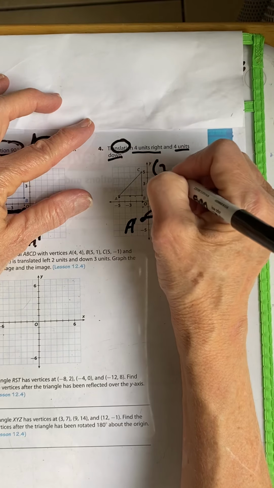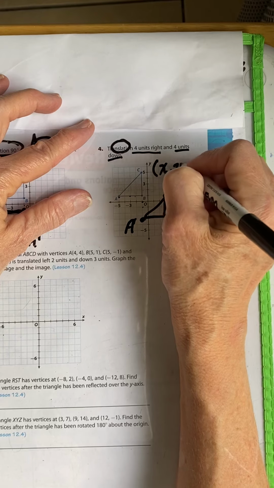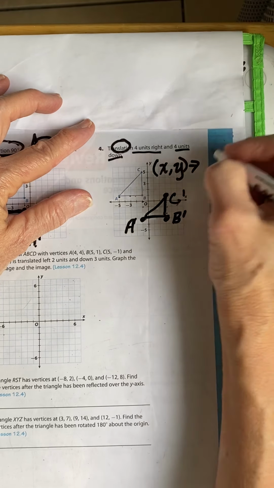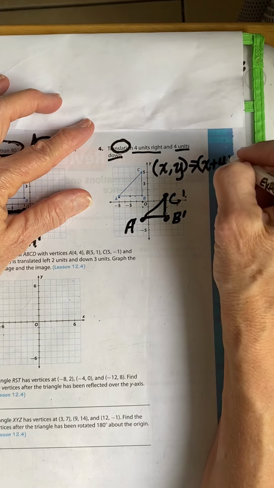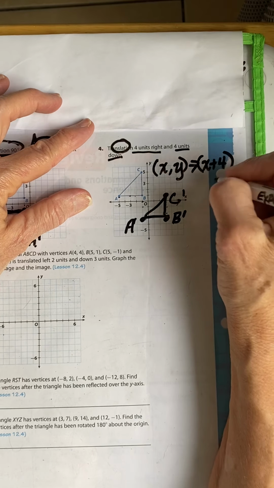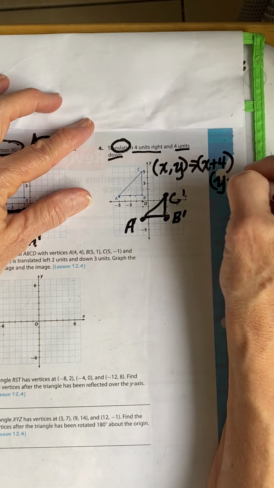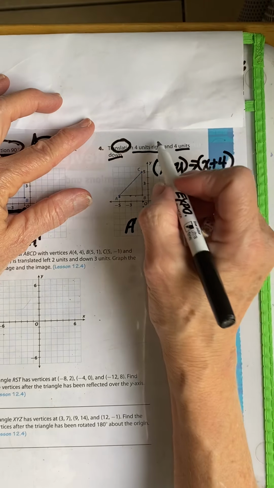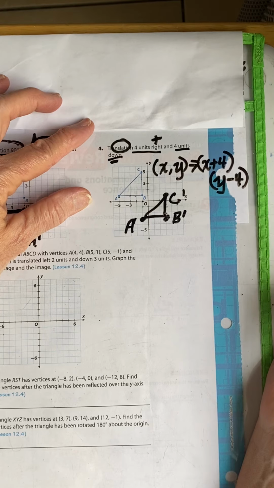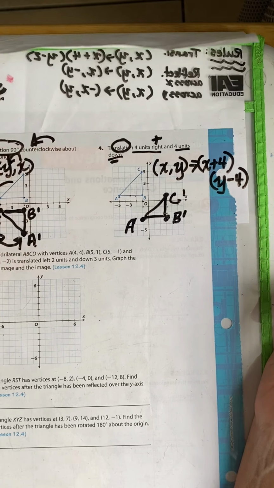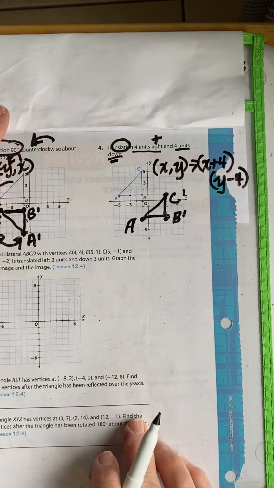So it was an (x, y), and the rule looks like this. For x, we went +4, and it went to the right. And for y, -4 to go down. Right means plus. Down means negative. Home run? You betcha.